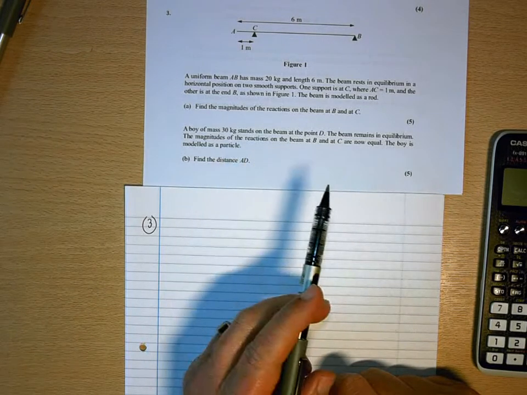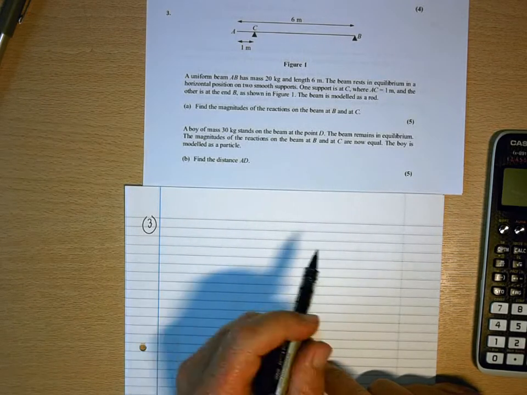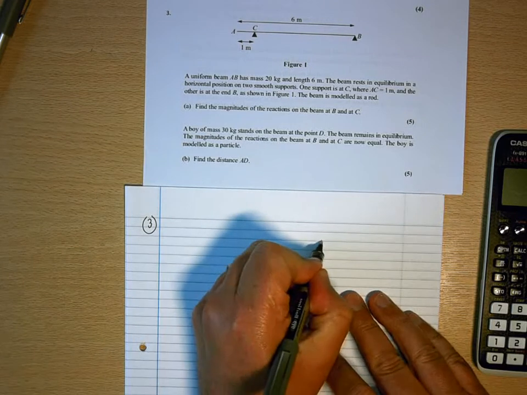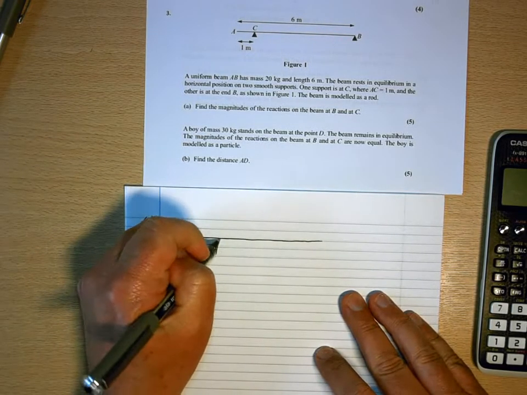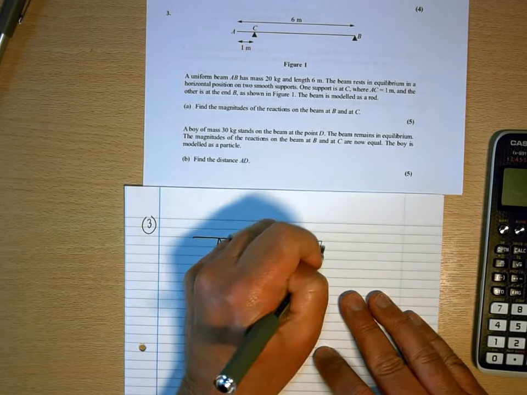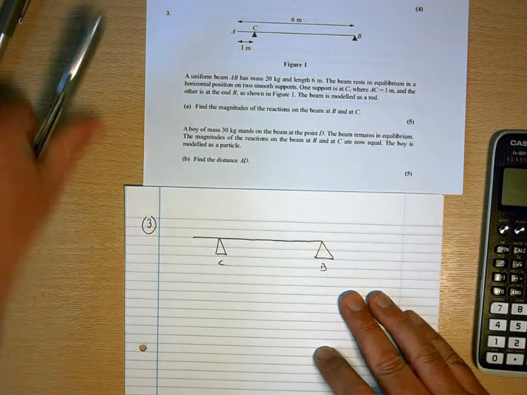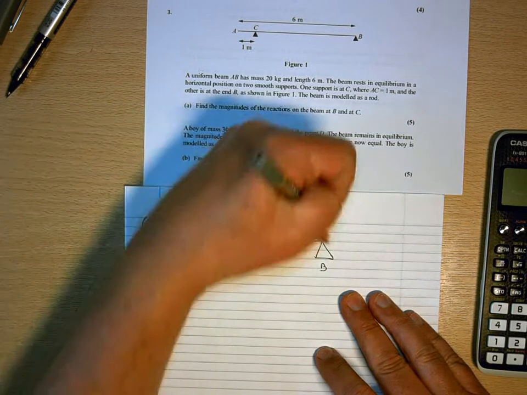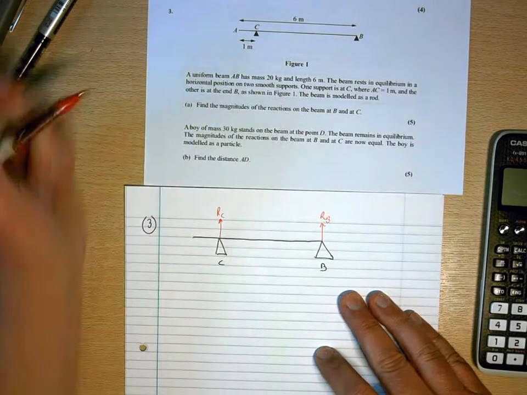One support is at C, where AC is 1 meter, and the other end is at B. Beam is modelled as a rod. Find the magnitudes of the reactions. Okay. So there's my beam. That's C. That's B. And I'm going to have a reaction at C, and I'm going to have a reaction at B.